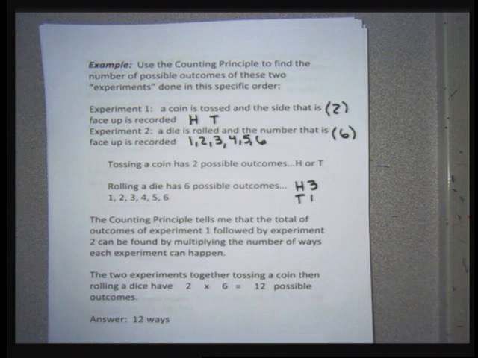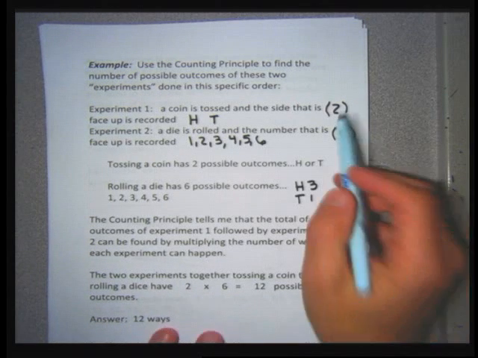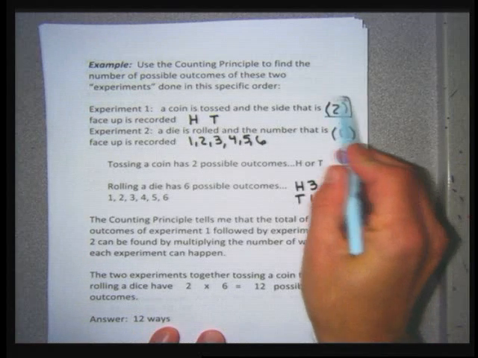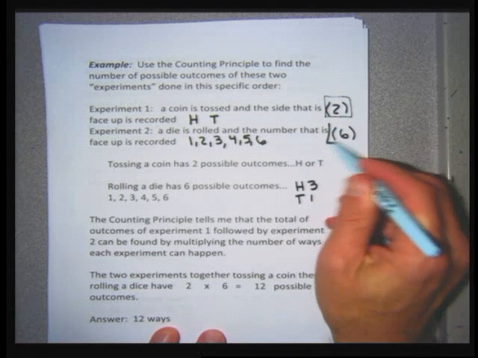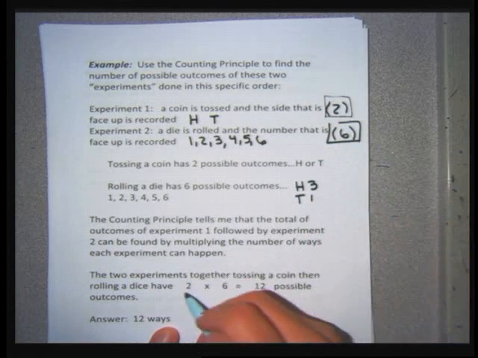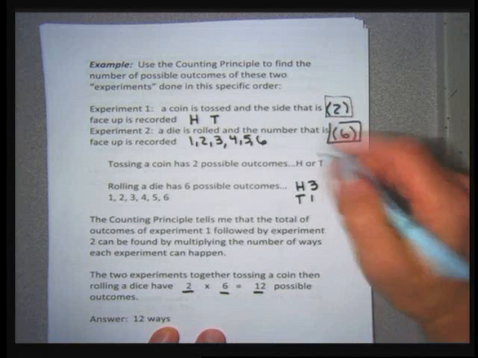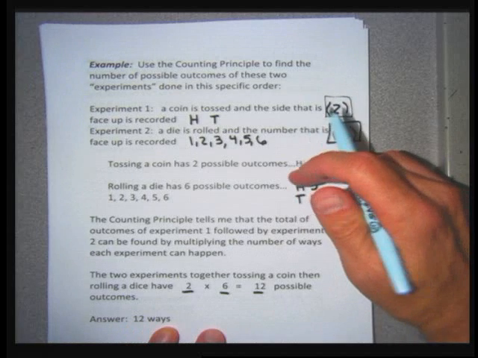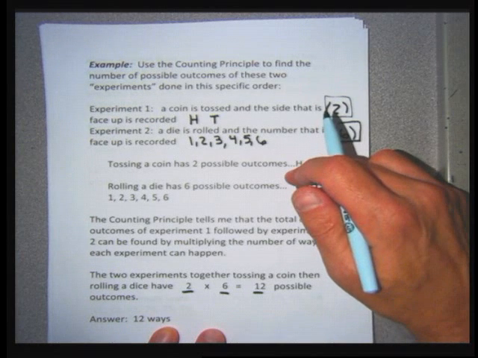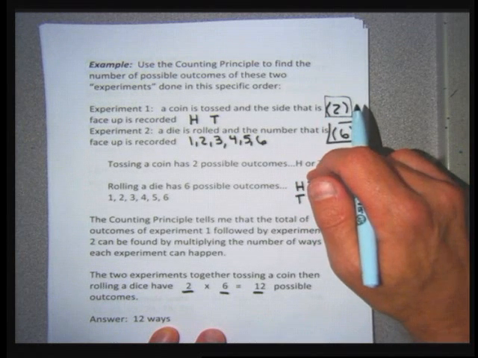The counting principle says if I multiply the number of outcomes of the first experiment times the number of outcomes of the second experiment, that will give me the number of different outcomes that have the first experiment result first and the second experiment result listed second.